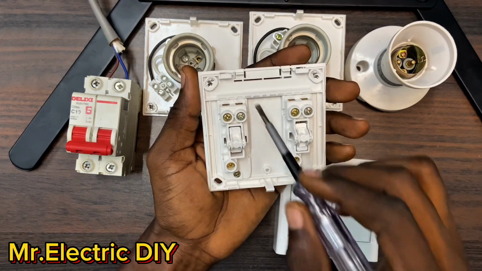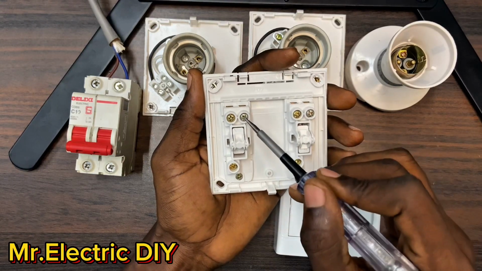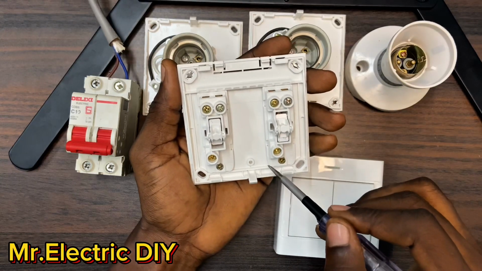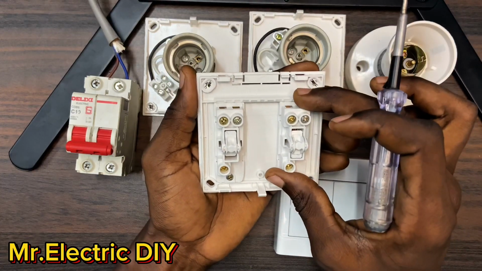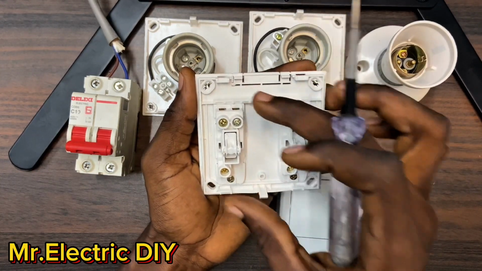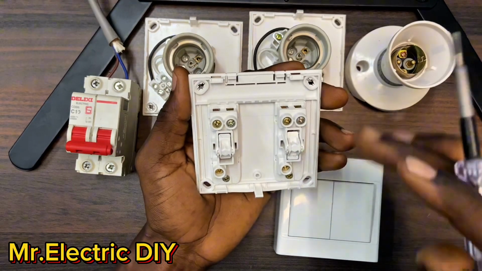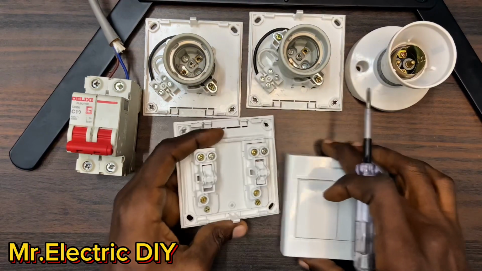In order for this switch to work, there must be a live wire connected to the common or the L, and in order for this side to work, there must be a live wire connected to L. If we want to connect this side to a load and this side to a load, how do we connect a live wire from this side to this side? So guys, without wasting much time, let's get started with the wiring connection.